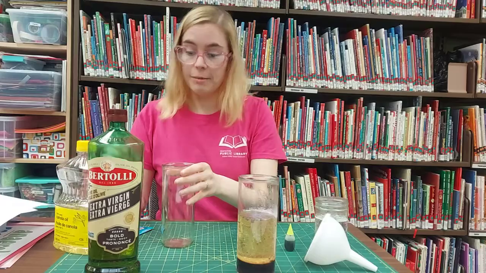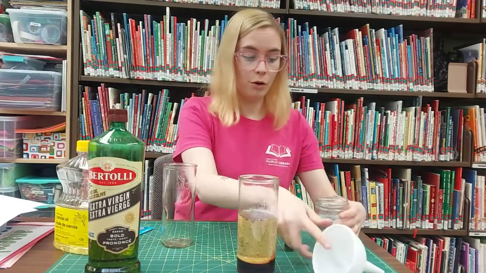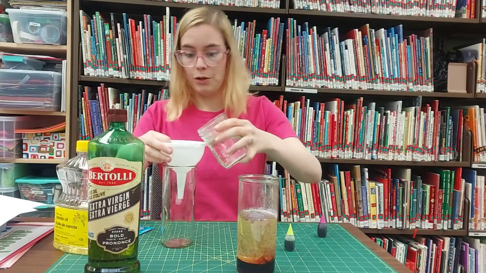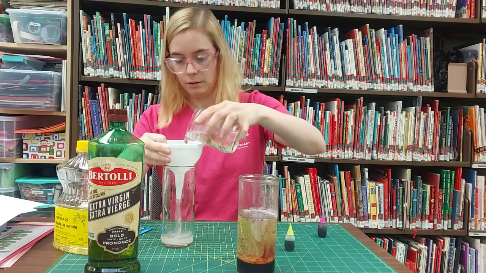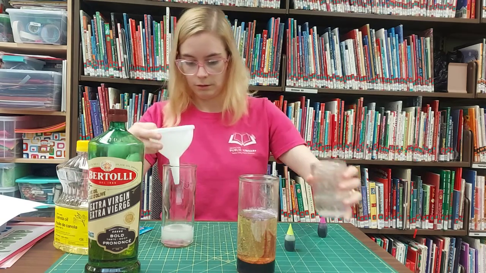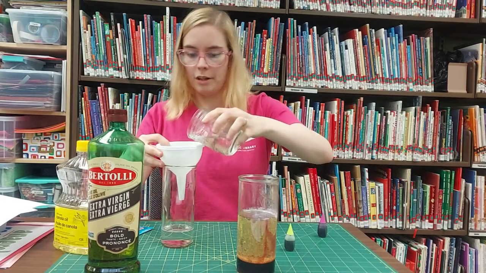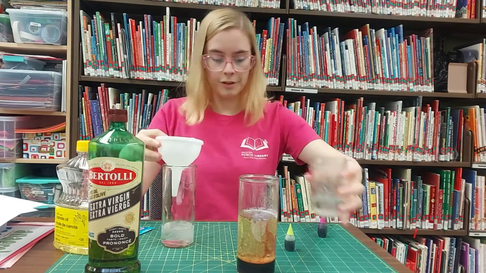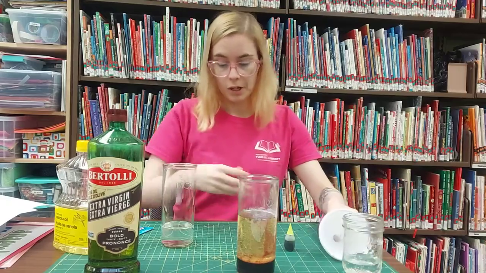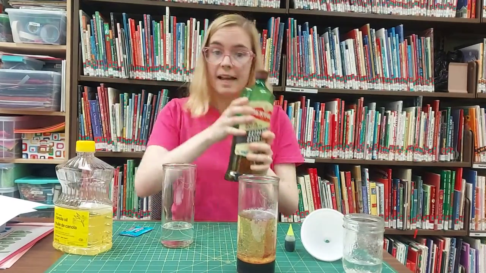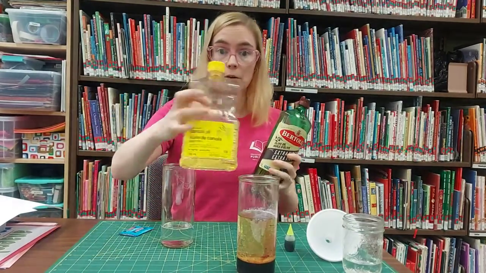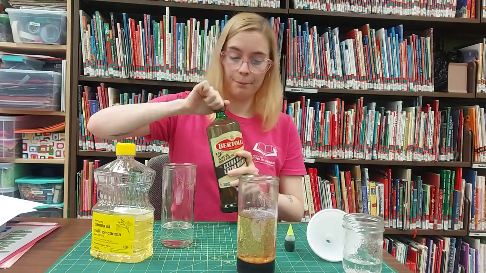Now, we're going to mix things up a little bit. I'm going to add a bit more water to a new cup. And I'm going to add a little bit more water this time. If you want to get different results for your experiment, you can change things up a bit. And instead of using my canola oil, I'm going to use olive oil this time.